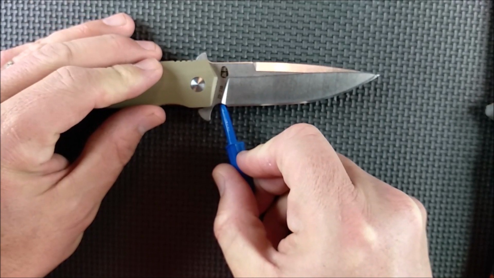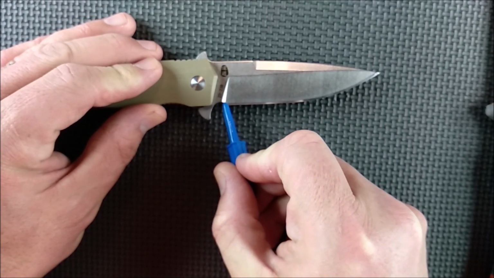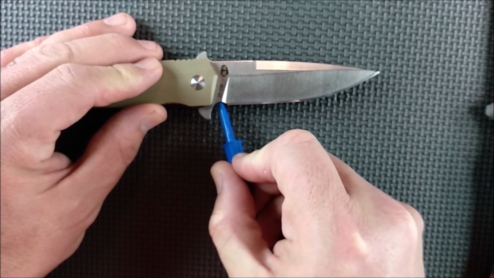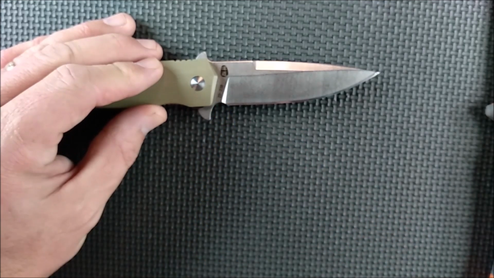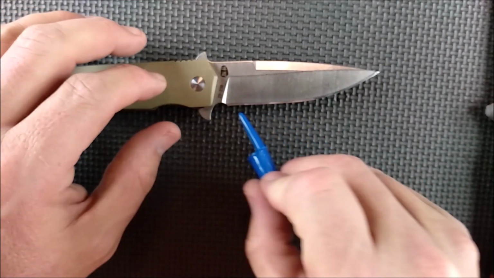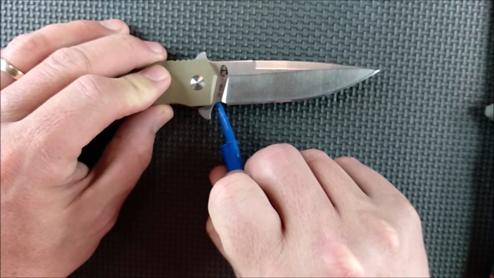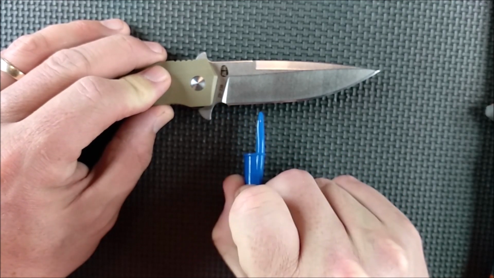This section here that's been cut away, that's what we're talking about. That's the Spanish notch or sharpener's choil. Why do we have them? There's one main reason to have them, and that is when it comes to sharpening the knife, it's easier to finish sharpening right here when you've got a nice sharpener's choil, if it comes out far enough.